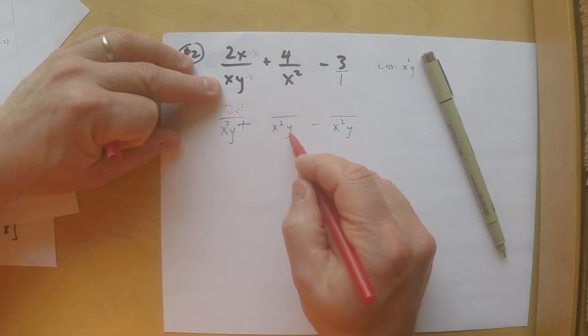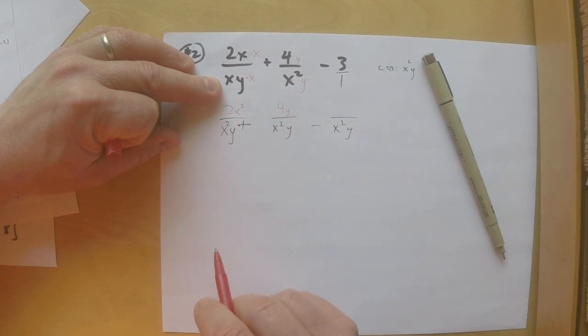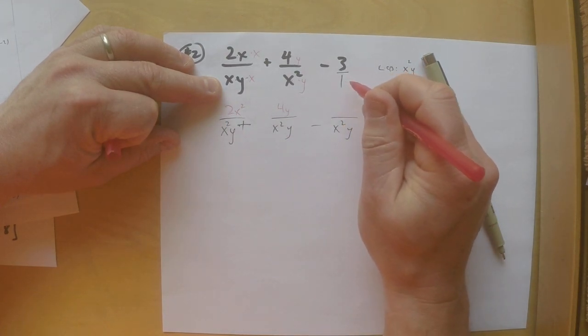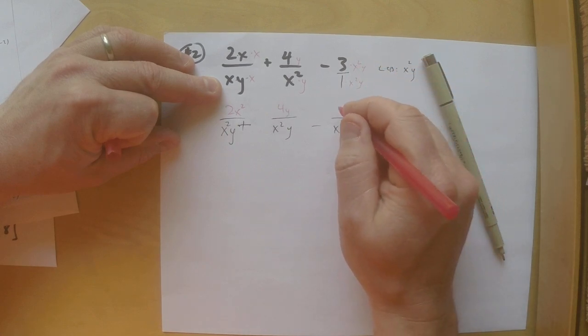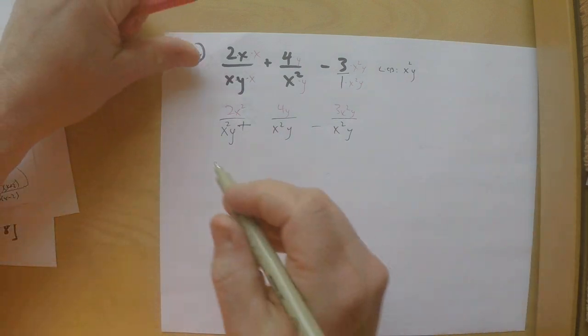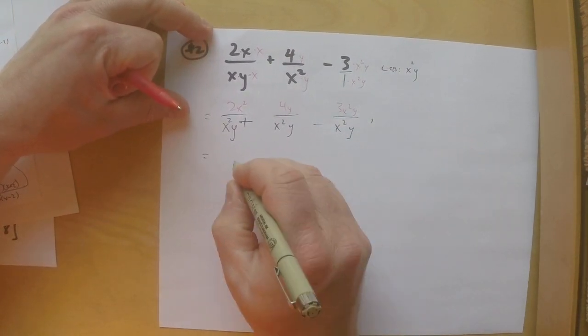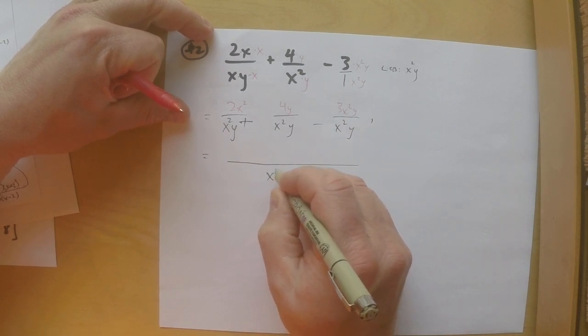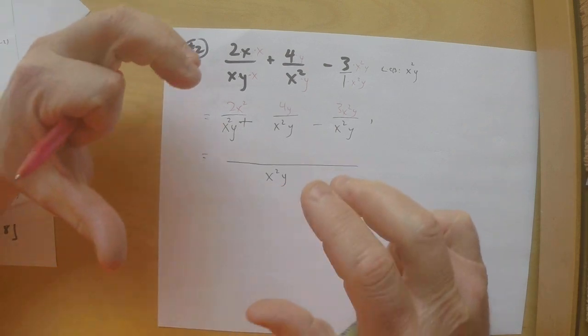This guy, I look down where I want it to go, I need to multiply it by y, top and bottom. So this now becomes a 4y. And this poor little turkey needs to get multiplied by the whole denominator x squared y. So you end up with that. So you just kept it equivalent, but what was the purpose of doing that? It's so you can write it all over one big honkin' denominator and get it as one fraction.